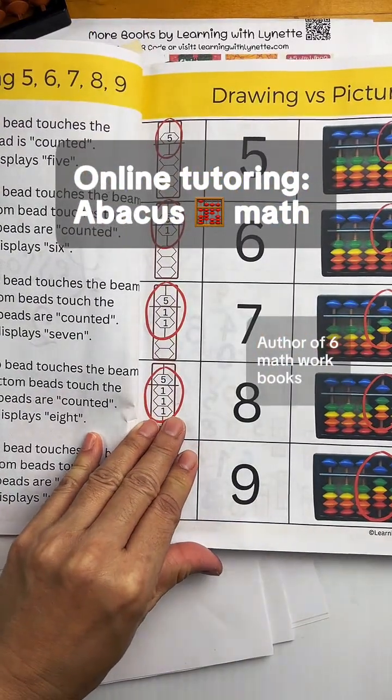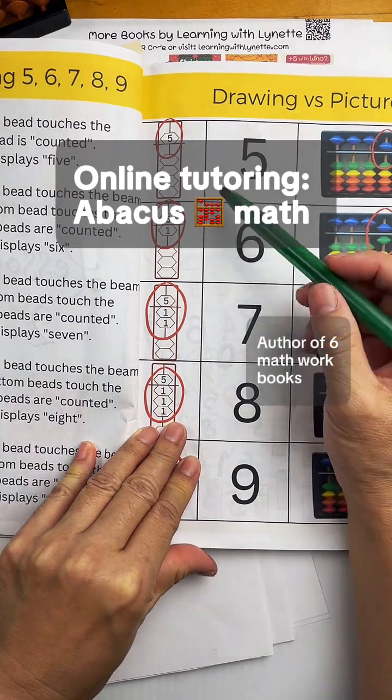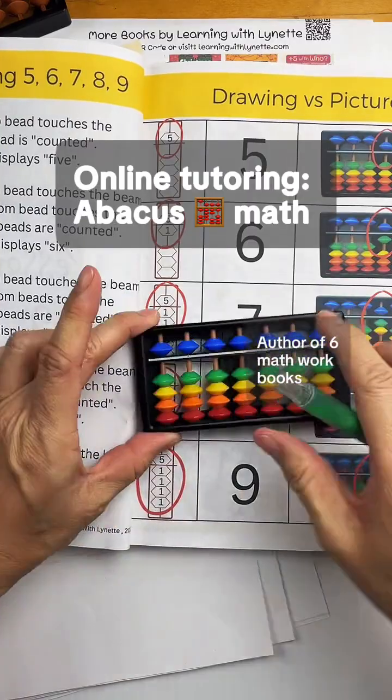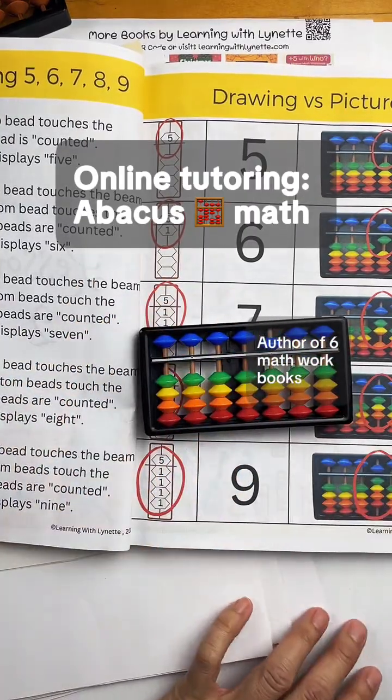It's a little beaten up, but it's well worn, I guess. So the idea here is to know what the number 5 is. So that's 5.